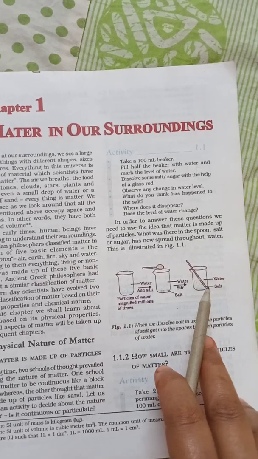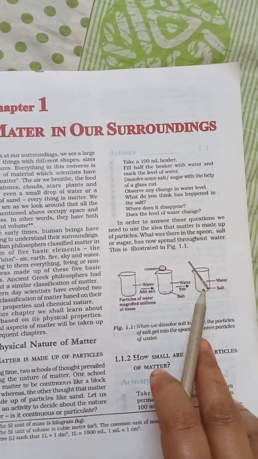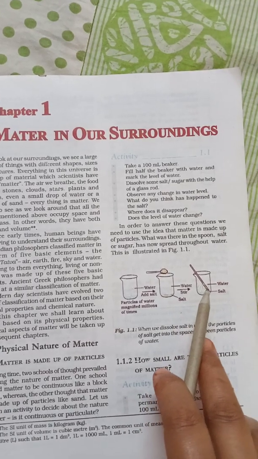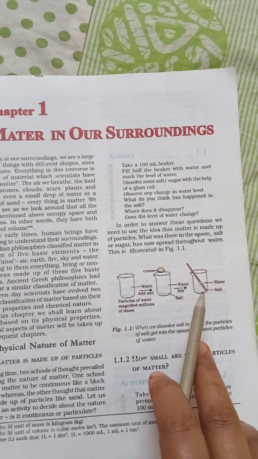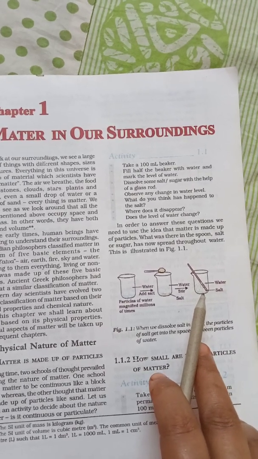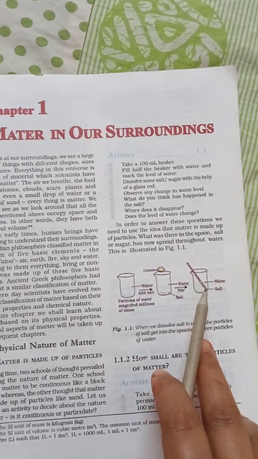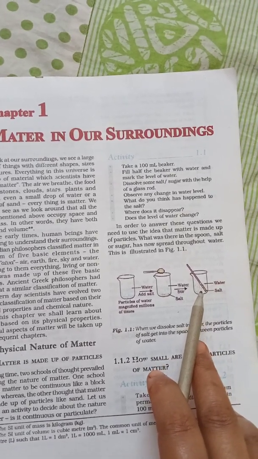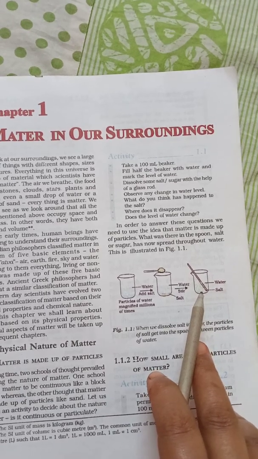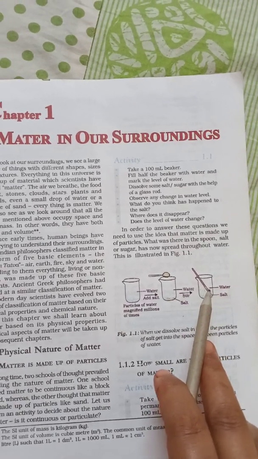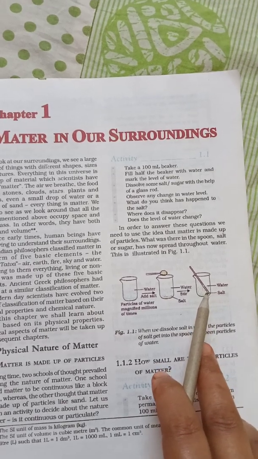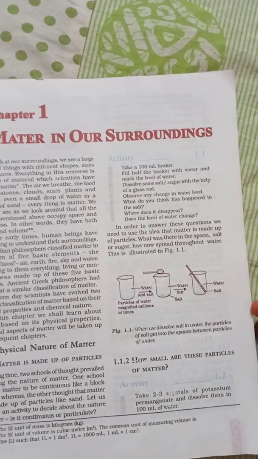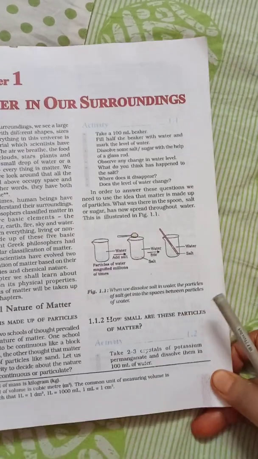Now what happens to that sugar or the salt particles? It gets mixed up in between the particles of the water. That means the matter is made up of particles. That is why the salt or the sugar particle gets mixed up or it goes into the spaces of the particles of the water. So this experiment or activity proves to us that matter is made up of particles.